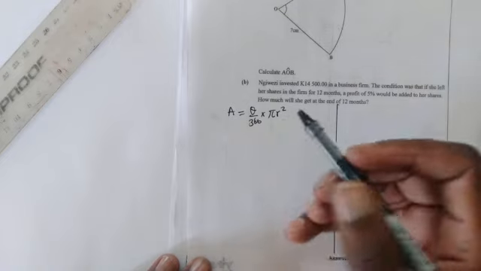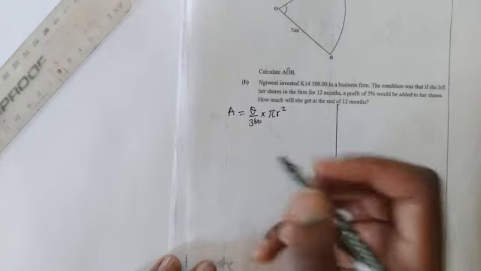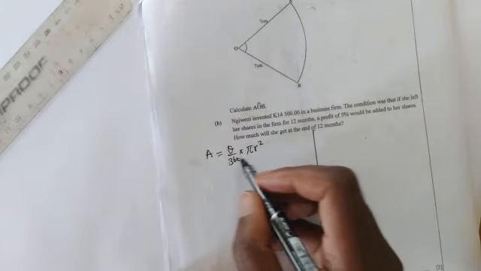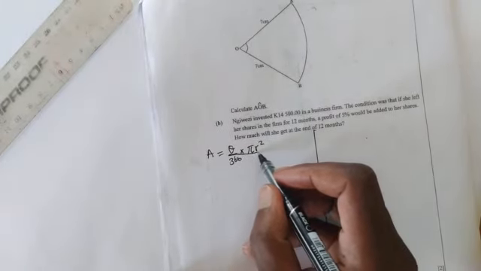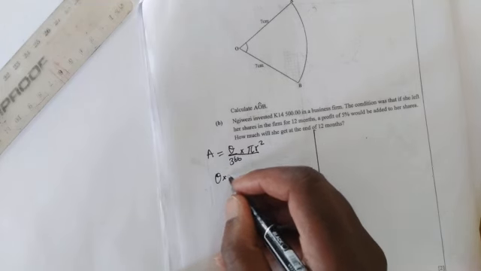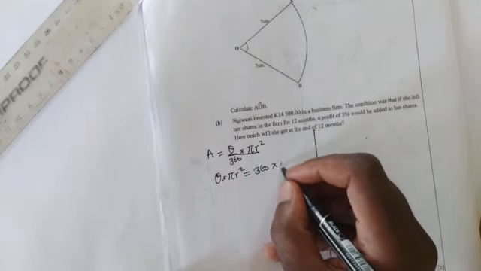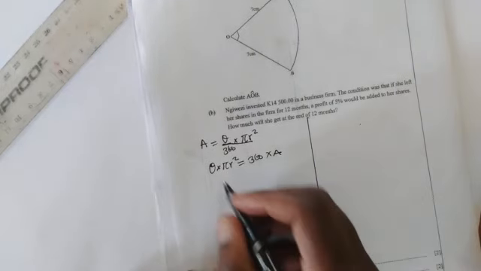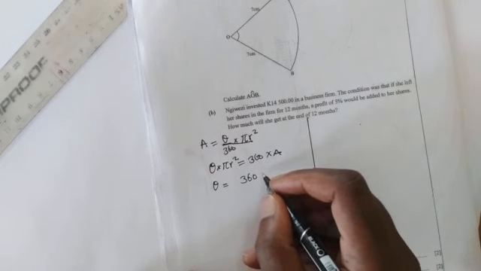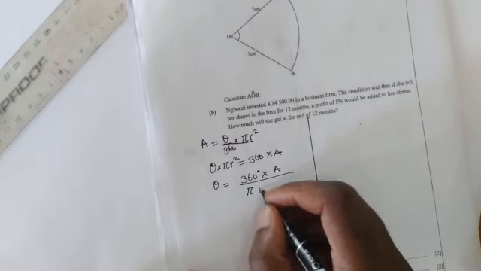What we want to find is this theta, the angle, so we can make theta the subject of the formula. If we cross multiply, we get theta multiplied by pi r squared is equal to 360 multiplied by area. Theta will remain alone here: theta is 360 degrees multiplied by A divided by pi r squared.